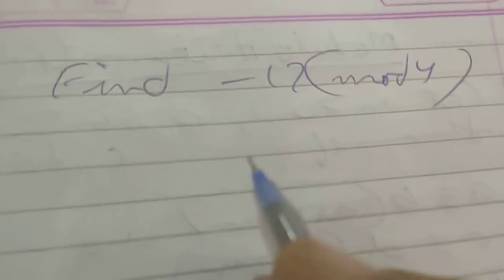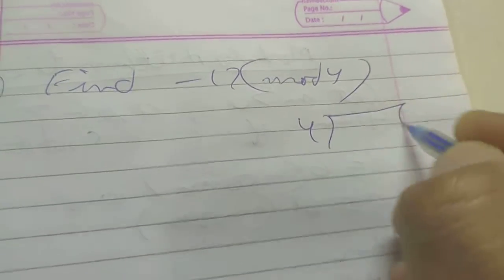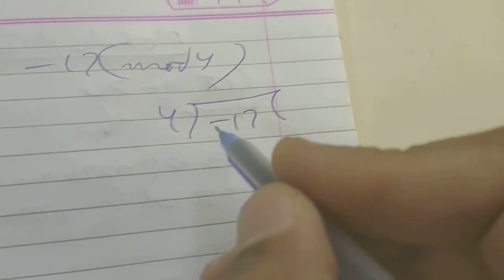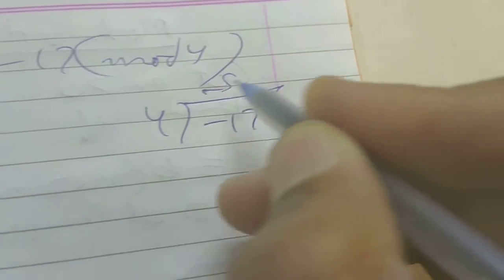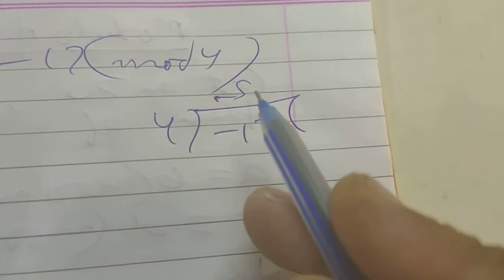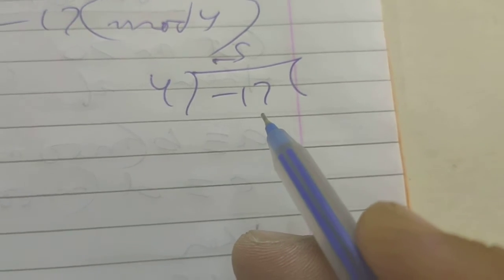Find the value of minus 17 mod 4. So in this case we will divide minus 17 with 4. So let's start dividing this one. 4 will divide minus 17, and here the quotient we will take as minus 5. Why minus 5, not minus 4? Because 4 into minus 4 will be minus 16, and minus 16 is bigger than minus 17, so it is not possible.